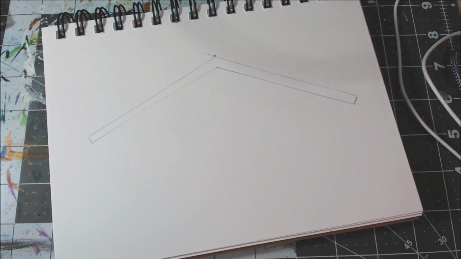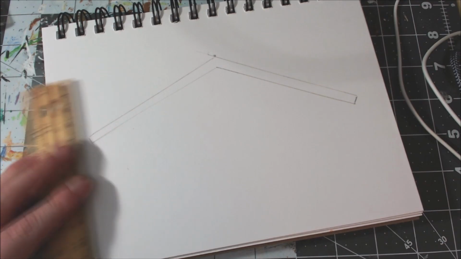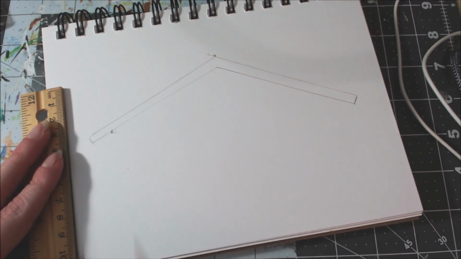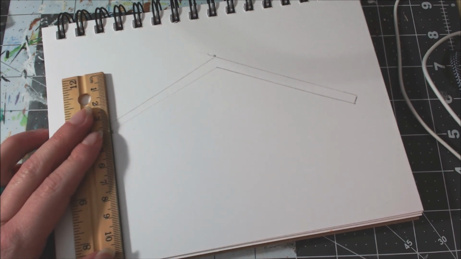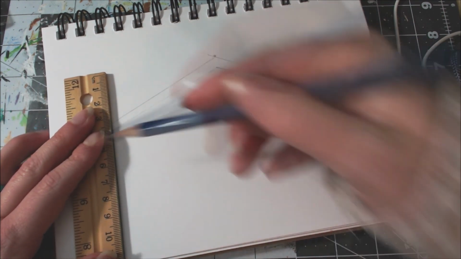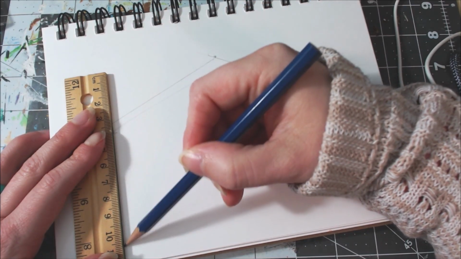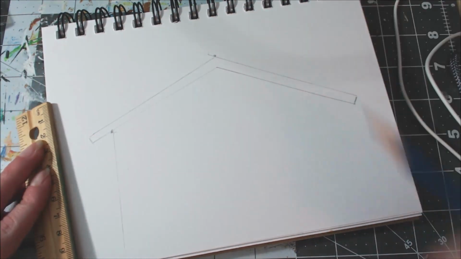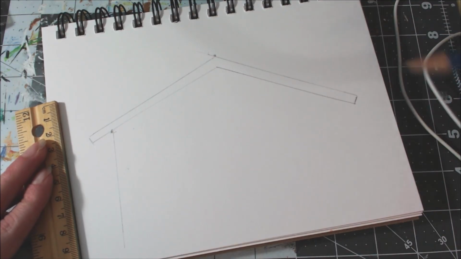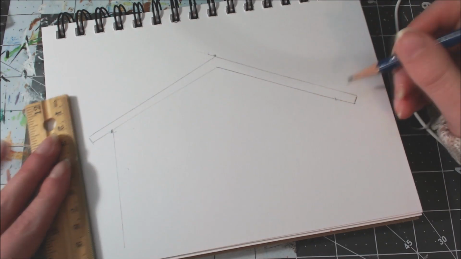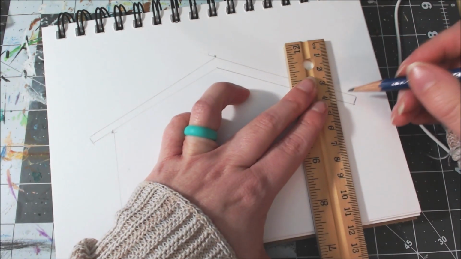So we have our roof, and then a little bit in, probably about right here, I'm gonna draw a line down as straight as I can. Same thing, we're gonna go in about here, and then I'll draw another straight line.